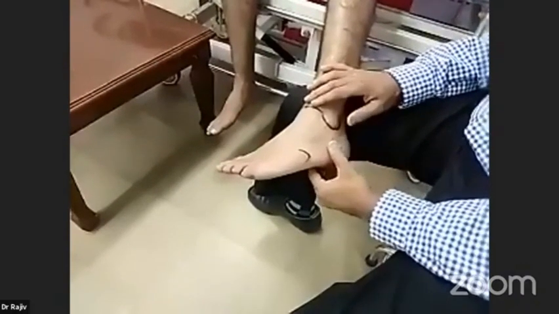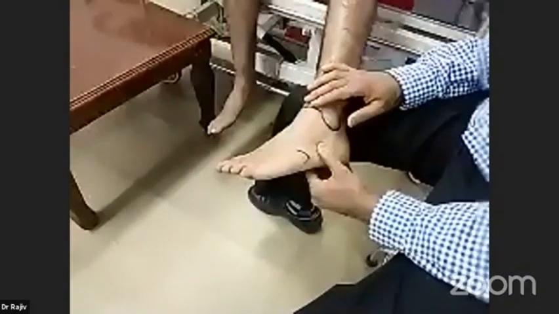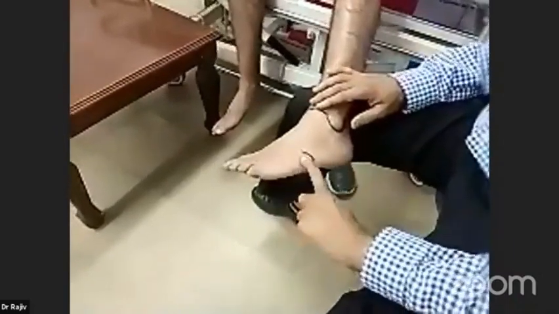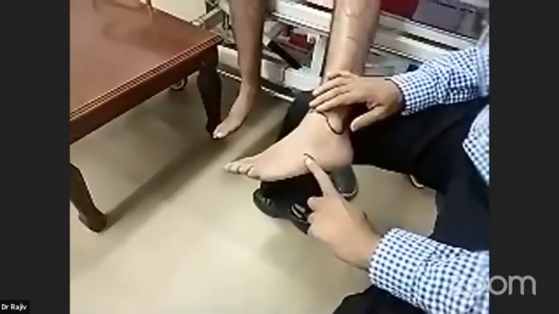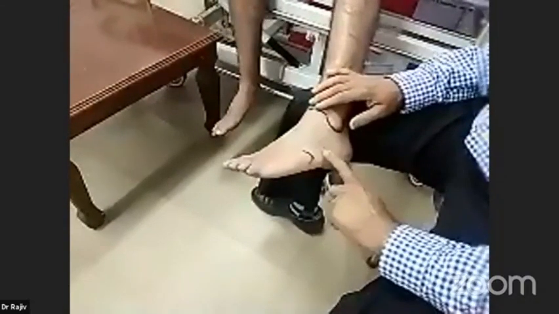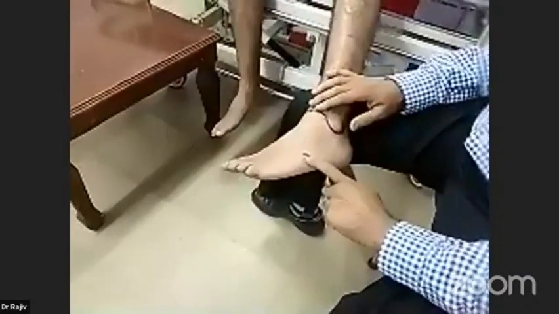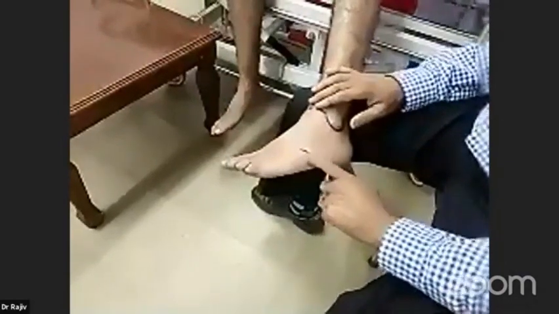From there, going down and anteriorly, the first bony prominence which you would palpate is the base of the fifth metatarsal, to which the tendon of peroneus brevis gets inserted. And in your Jones fracture, your tuberosity fracture, you will have swelling and tenderness here.